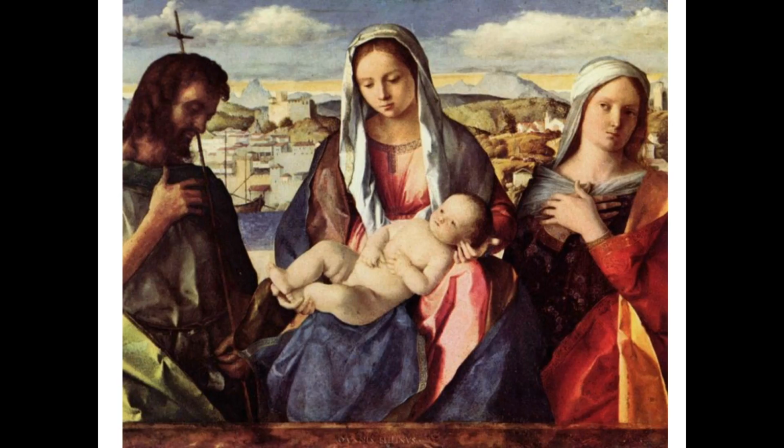And this is an early Renaissance piece. I don't know who it's by. I tried to find out. But you can see that there are some things that, as we go through the presentation, you'll start to figure out. Not so much the use of triangles, but there's definite use of shadows and perspective. And that is Jesus, Mary, and Joseph, and I don't know, some other lady.